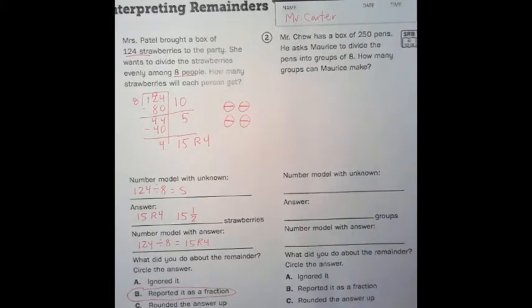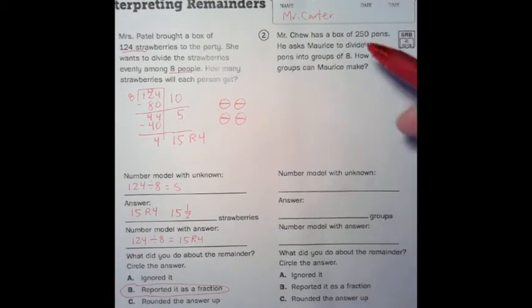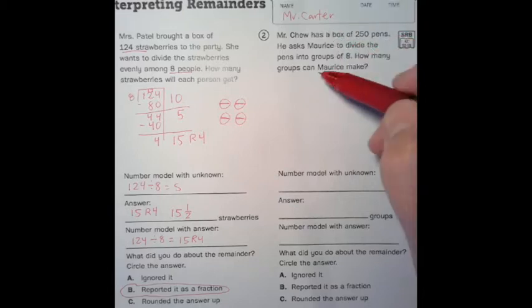All right, let's take a look at number 2. Mr. Chu has a box of 250 pens. He asks Maurice to divide the pens into groups of 8. How many groups can Maurice make?